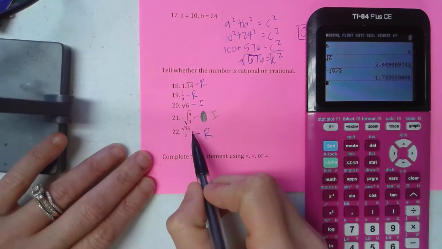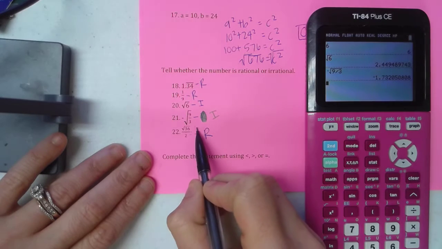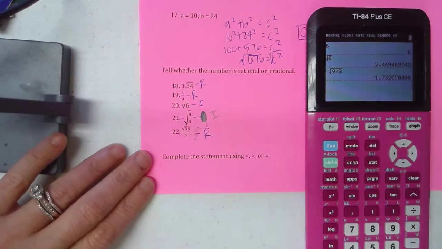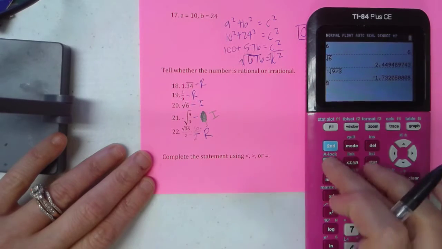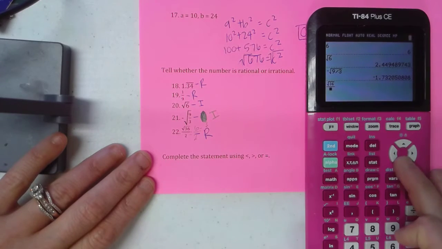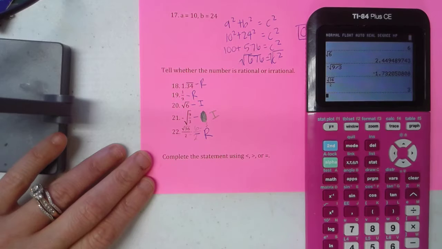For number 22, notice it has a square root, but it's going to be rational. Why? Because the square root of 36 is actually 6, and 6 over 2 makes that 3. Okay, and I can again double check that in my calculator, make my fraction. I have the square root of 36 all over 2. That's going to be 3, so that's rational.